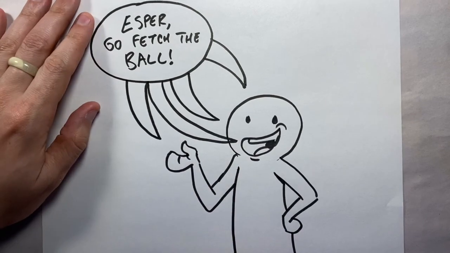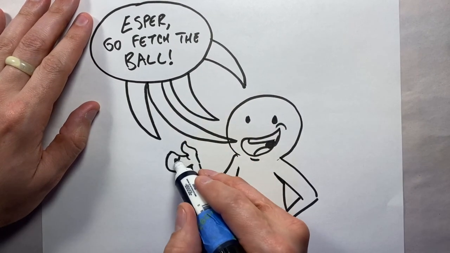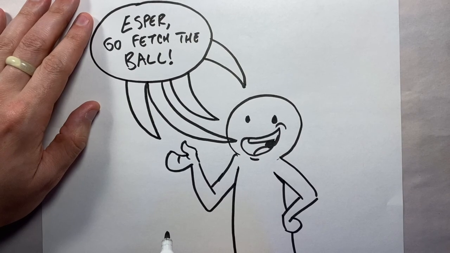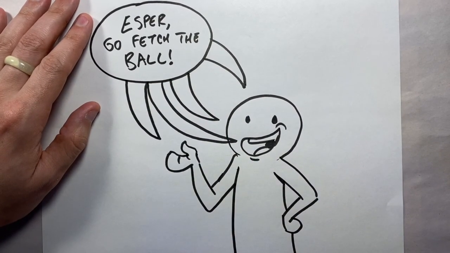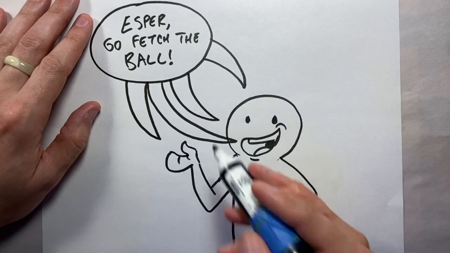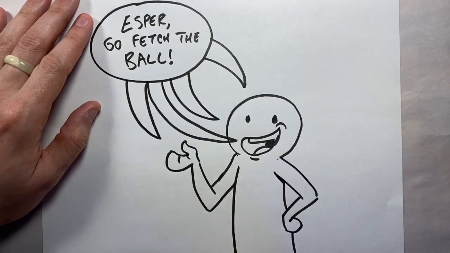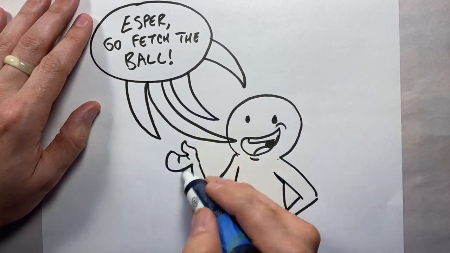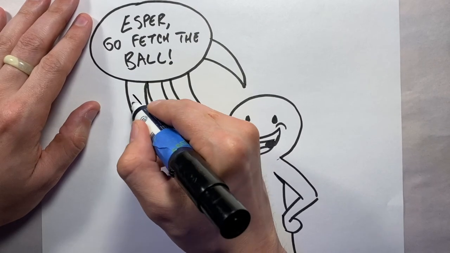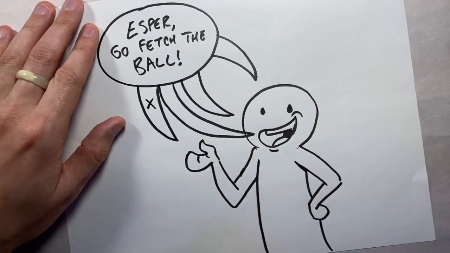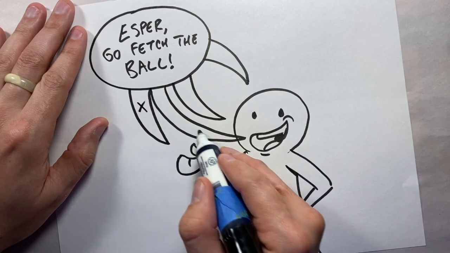So the first one right here, this one looks like it's coming straight from the hand. So is it facing the character? Yes, but it makes it feel like the sound is coming from the hand. So this is a no. Now this one right here is going straight up to the mouth.